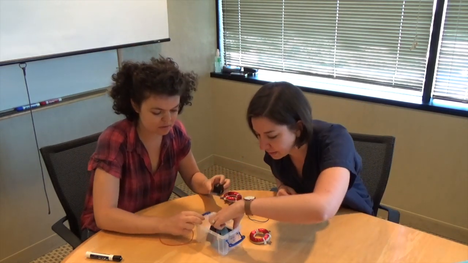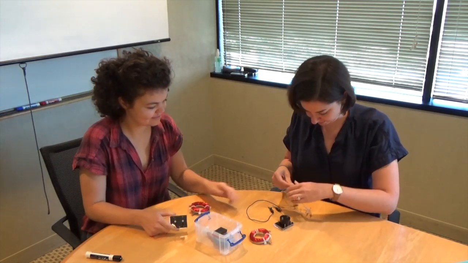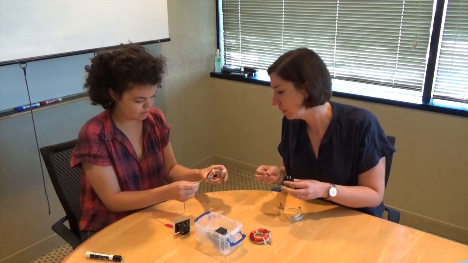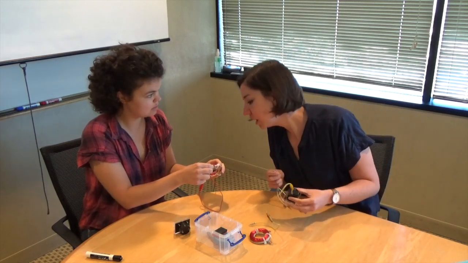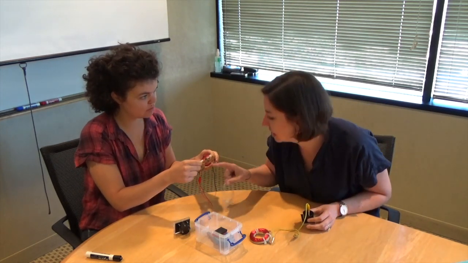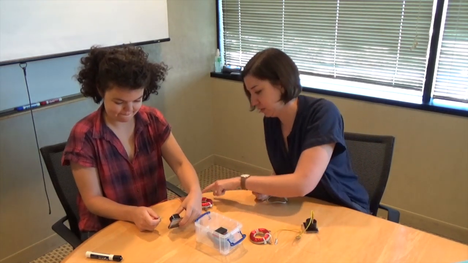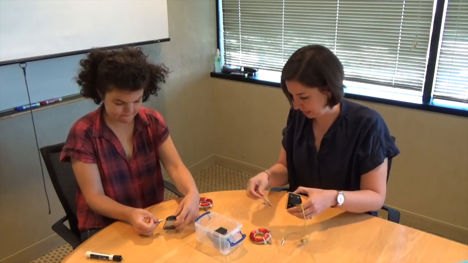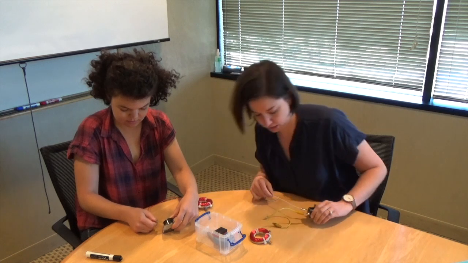Oh, wait, there are 2 in here. Oh, we can each do one. Cool. Okay. So you clip it here, and then to here. I think that this one goes to here. Oh, okay. So this one end goes here and one end goes here. So then it's like a circle. Yeah, I think so.